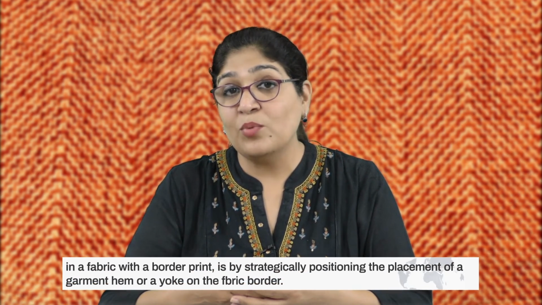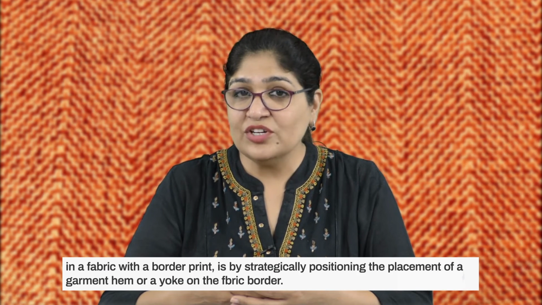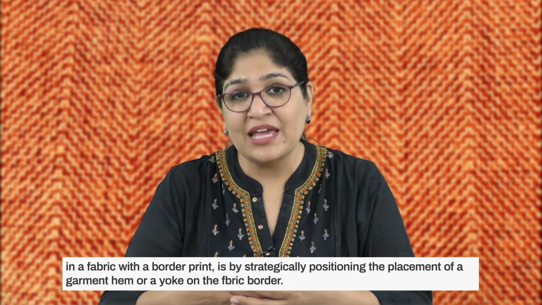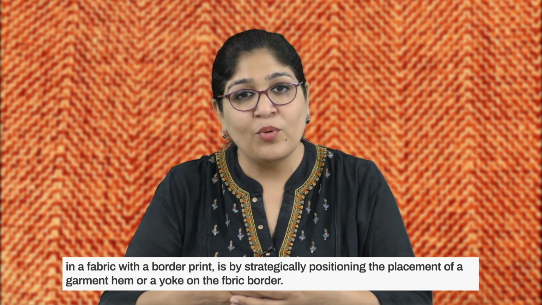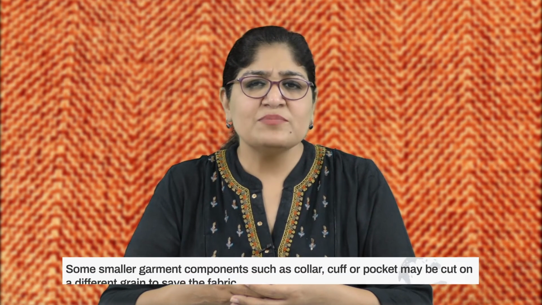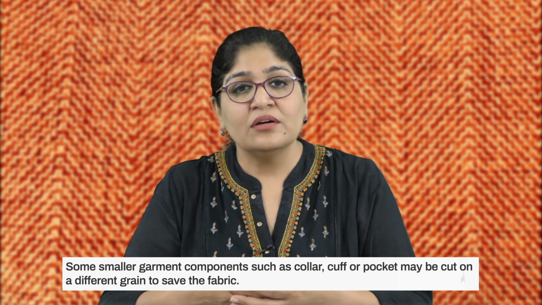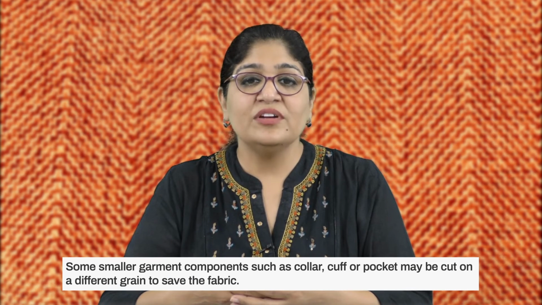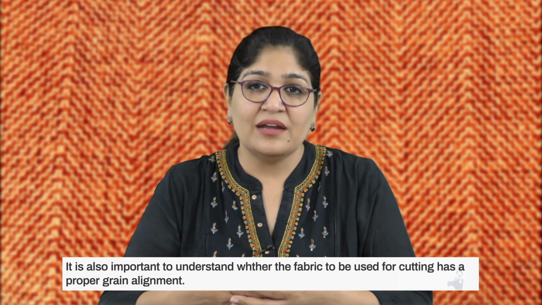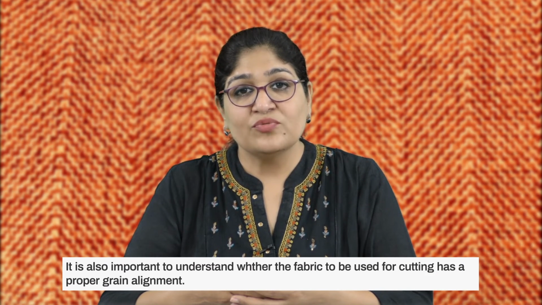Another example of creating interesting effect in a fabric with a border print is by strategically positioning the placement of a garment hem or a yoke on the fabric border. Here, the visual effect of the garment gets enhanced. Another reason for the creative use of fabric grain could be to economize on the fabric. For example, some smaller garment components such as collar, cuff or pocket may be cut on a different grain to save the fabric.